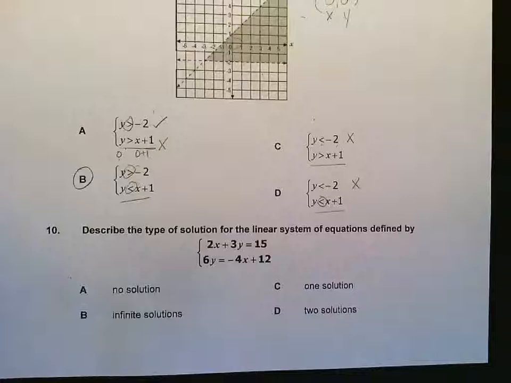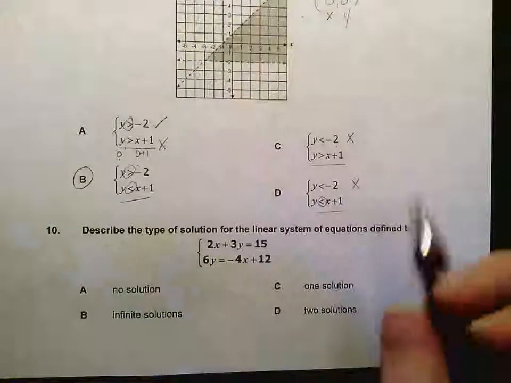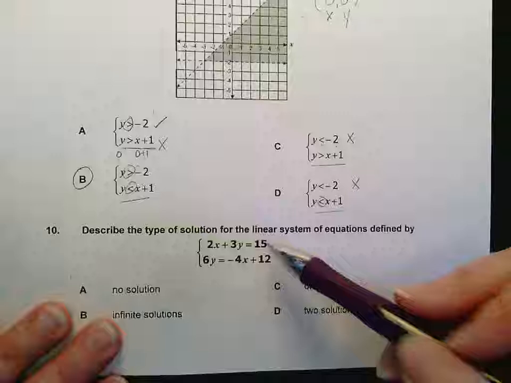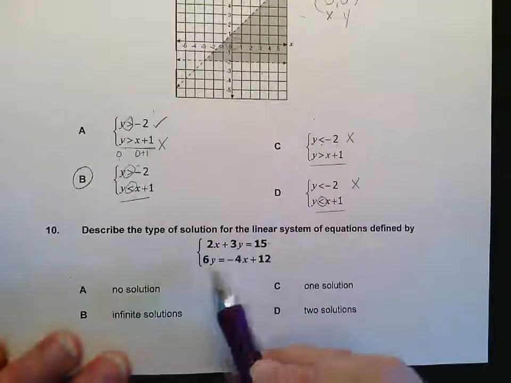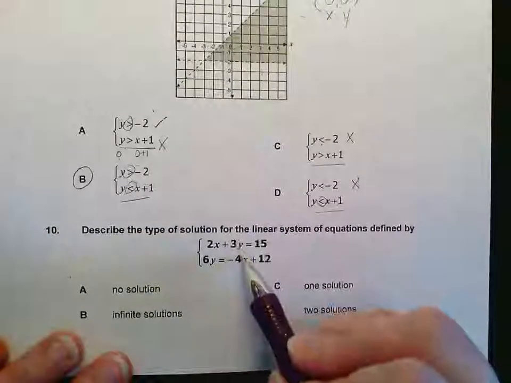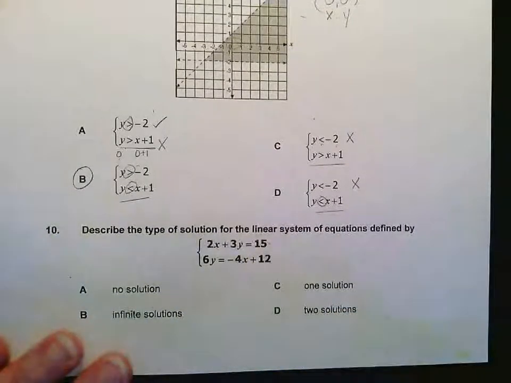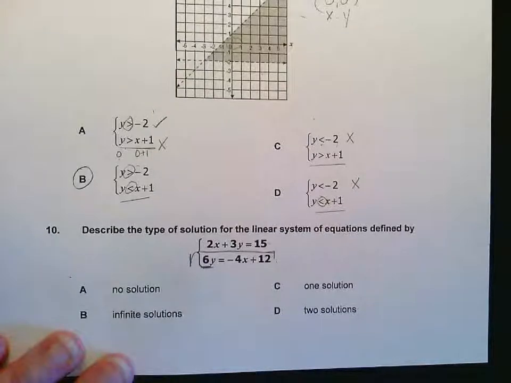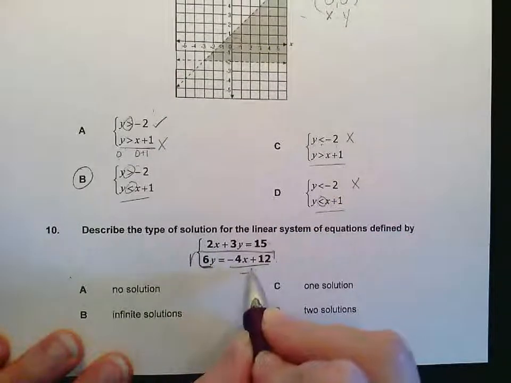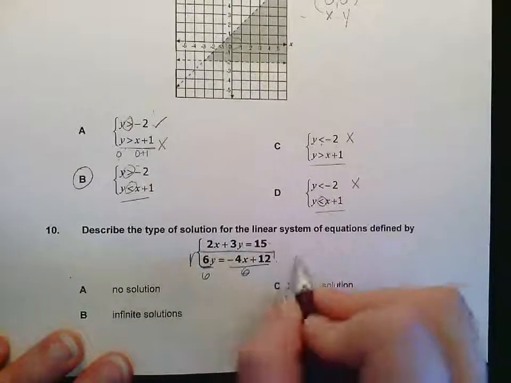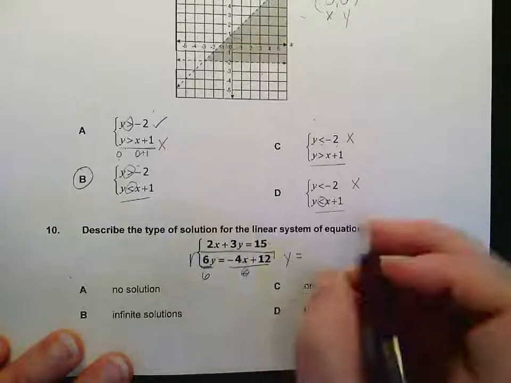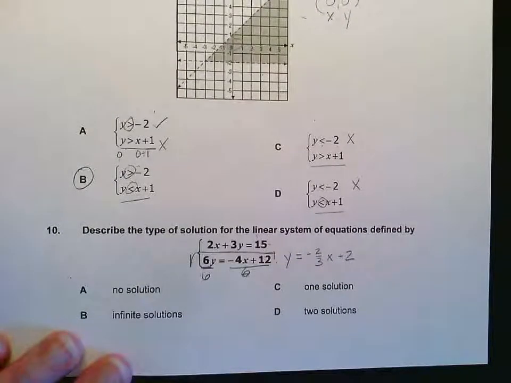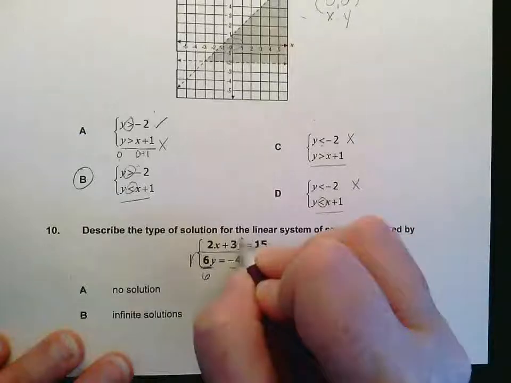Describe the type of solution for the linear system of equations defined by this. So, in order to do this, we can again do elimination like we did back on page 1. The problem is that here they're not lined up. So before I could do elimination, I would have to add 4x and bring it over to the left. Instead, I'm going to do substitution. I'm going to take this equation here below the line, and I'm going to get y by itself. Since I have 6y, I'm going to simply divide by 6 on both sides. For the bottom, that now gives me y equals -4 divided by 6 is -2/3 x, and 12 divided by 6 is +2.